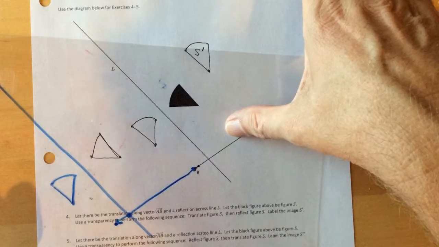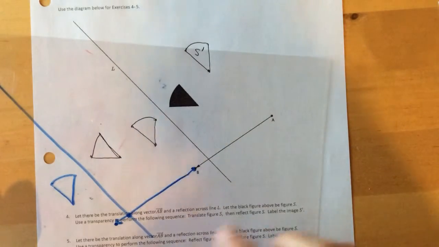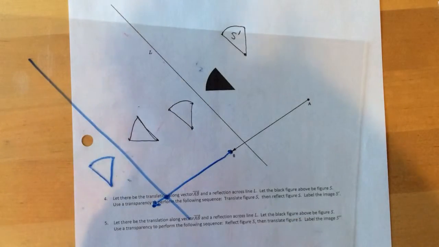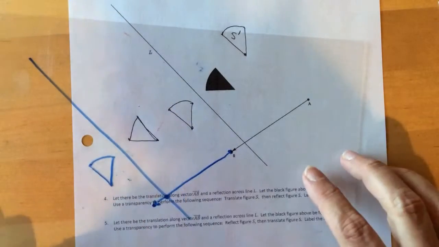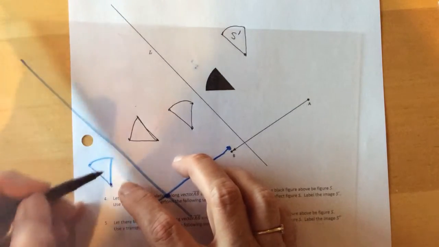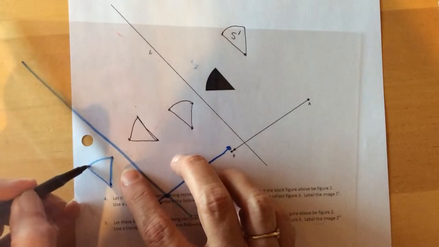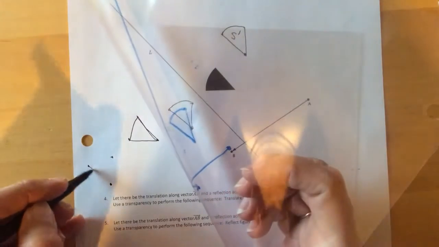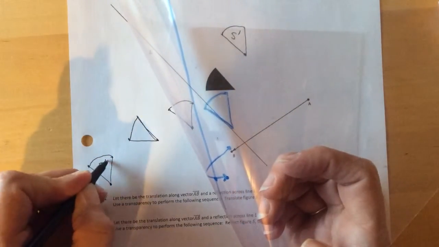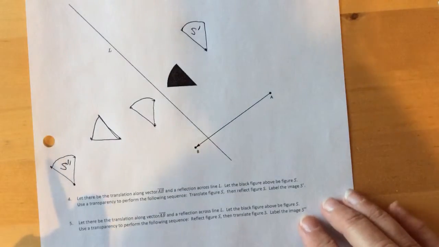I'm going to go down right here, and it's almost off the page. So this image ends up right down here. And this is S double prime for exercise 5.